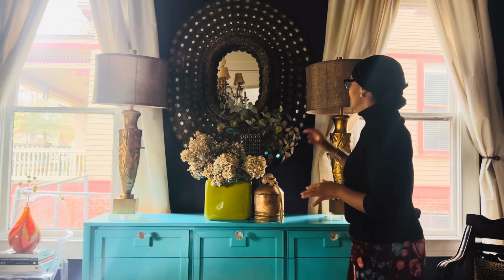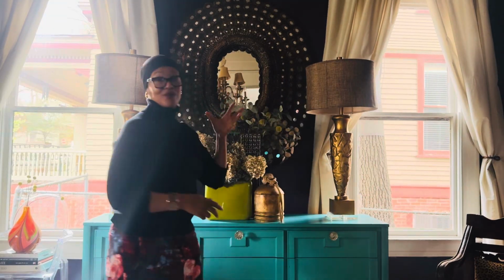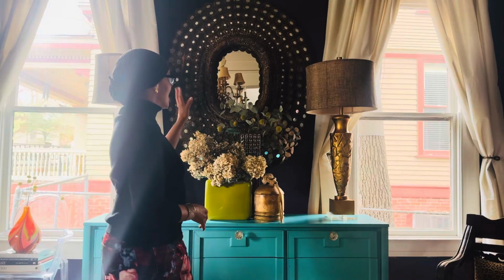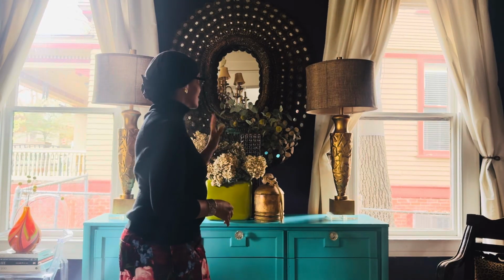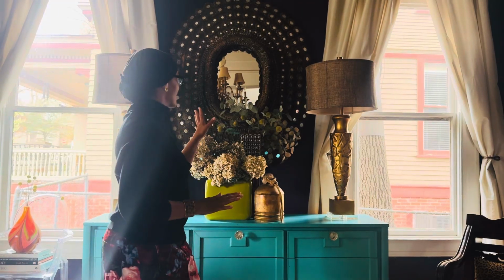Love, love, love it. The reflection that it brings, the texture that it brings, the warmth, that soul, because it's a piece from literally another country. It's not something that was just reproduced here in the United States. This actually came from India. And again, I just love, love, love this piece, this mirror especially.